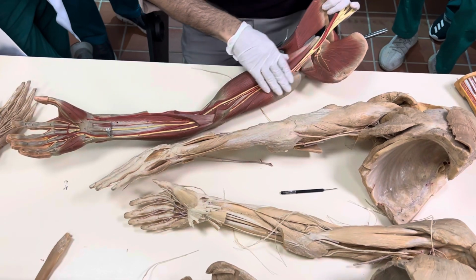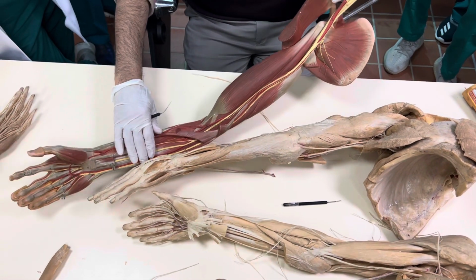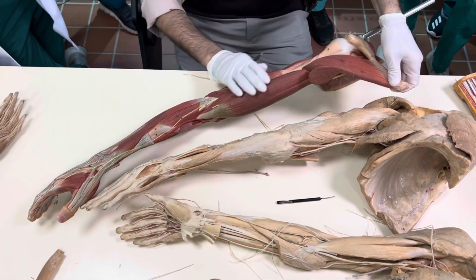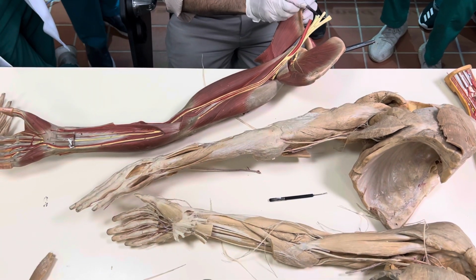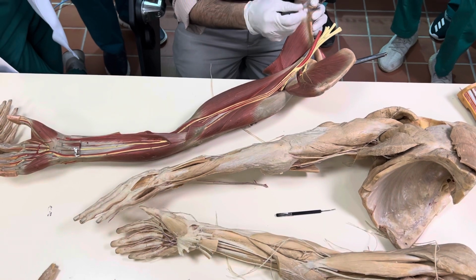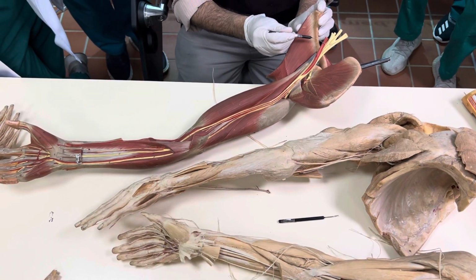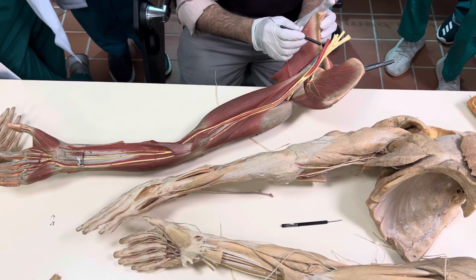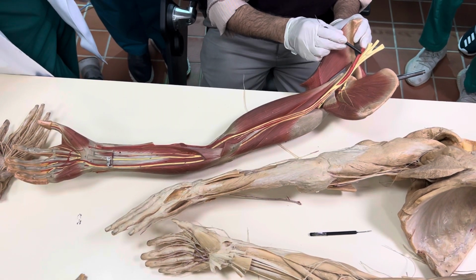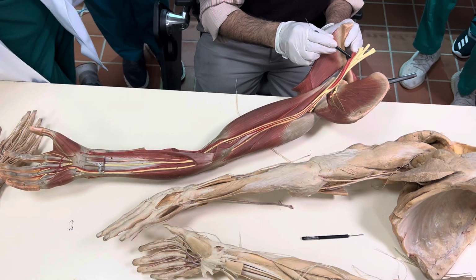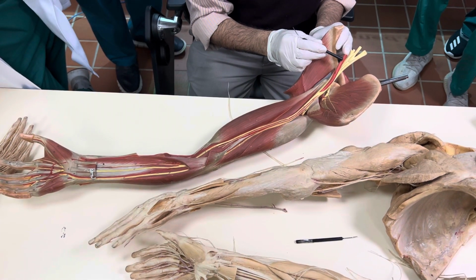So this is the front of the arm and forearm, and here is the back. You can see the brachial plexus, branches from the brachial plexus; leave them. Here is the artery. Okay. Here, which artery? Axillary and teres major. Yes, axillary and teres major.